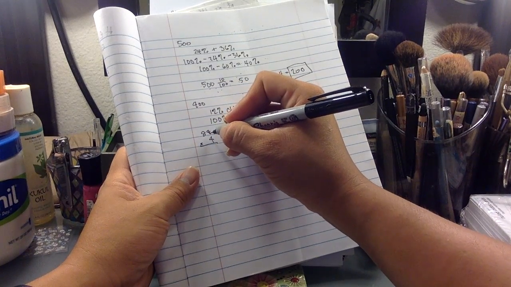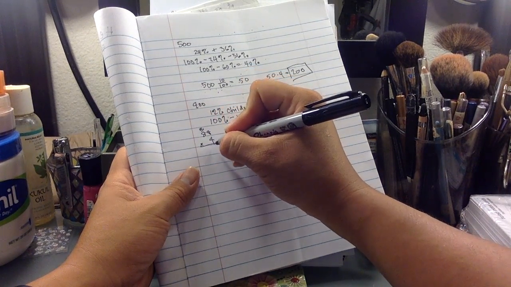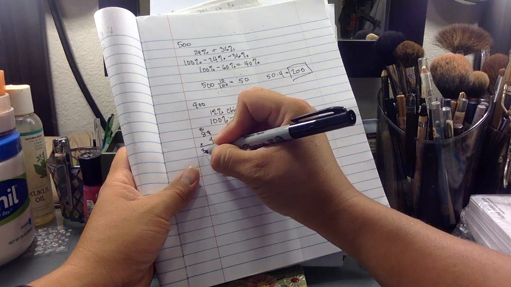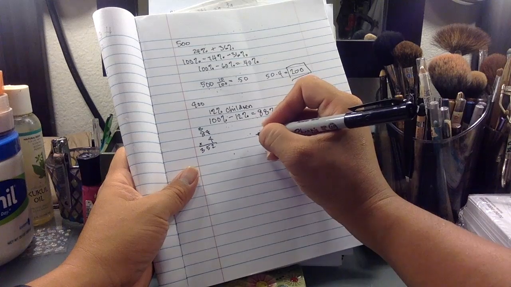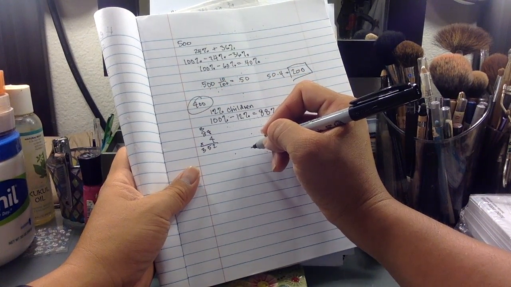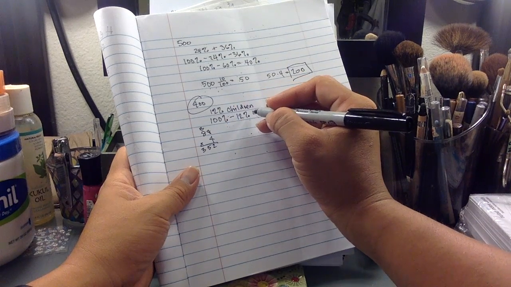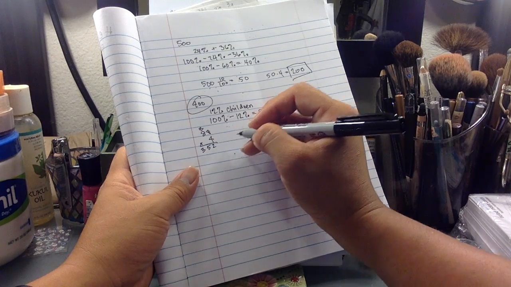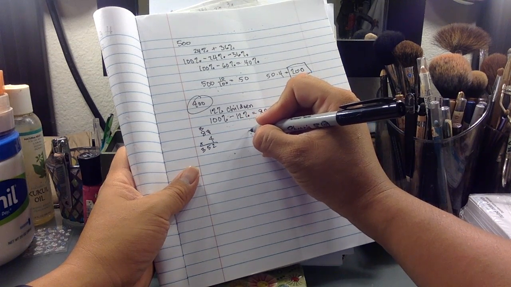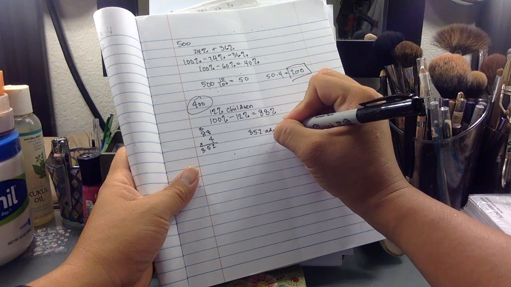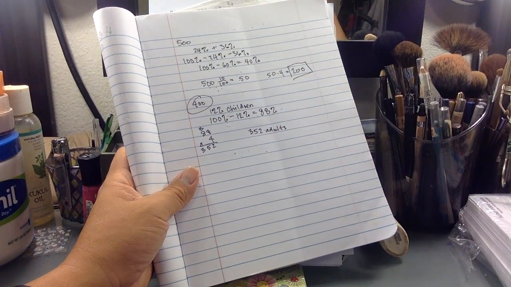So 4 times 8, that would be 32. And this would be 32 as well. But then you add that, so this would be 352. So if you started off with 400 people, and you told me that 12% were the children, then I would tell you 352 people were the adults. If you ask me for the percentage of the adults, I would tell you 88%.